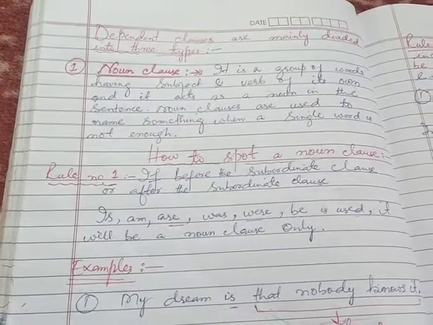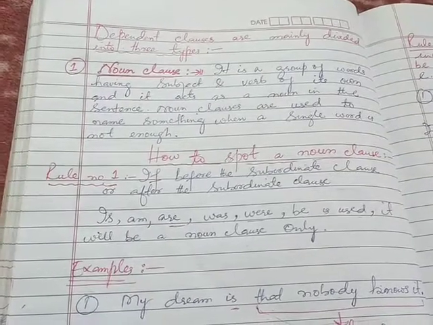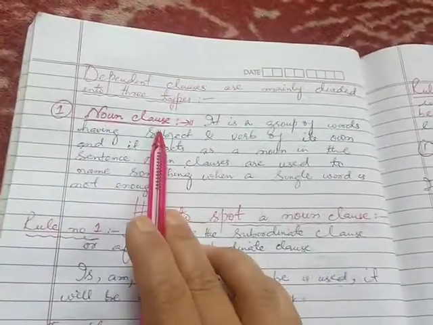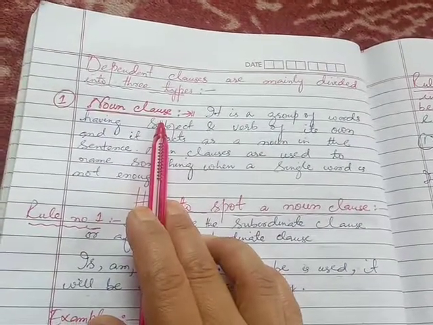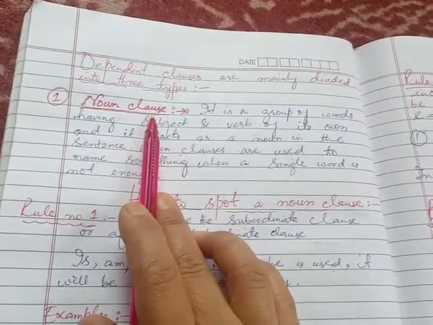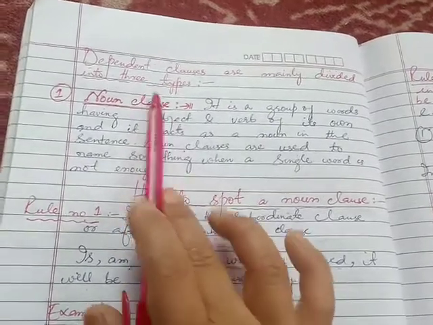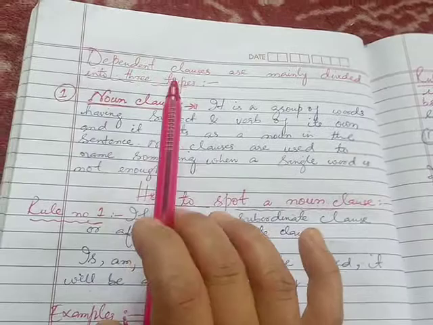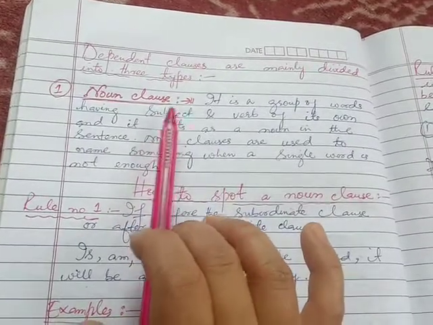In our previous lecture, we talked about relative clauses that were also called adjective clauses. Today, inshallah, we will discuss noun clauses and adverb clauses. First of all, I will tell you what a noun clause is. A noun clause is actually a group of words having a subject and verb of its own, and it acts as a noun in the sentence.